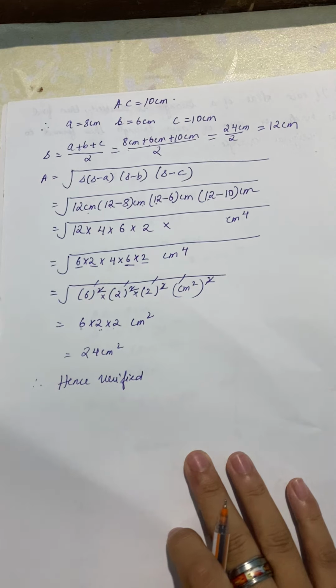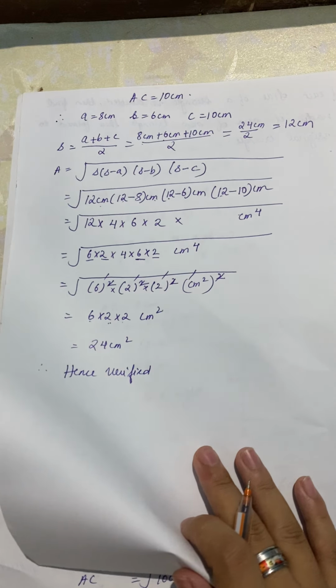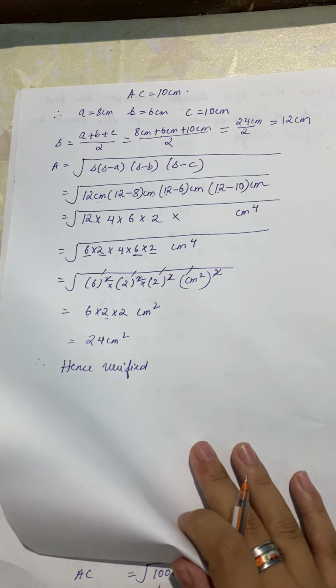It's a long proof, but try to understand the steps. Don't memorize it, just try to understand it. It's a beautiful proof if you really think about it.